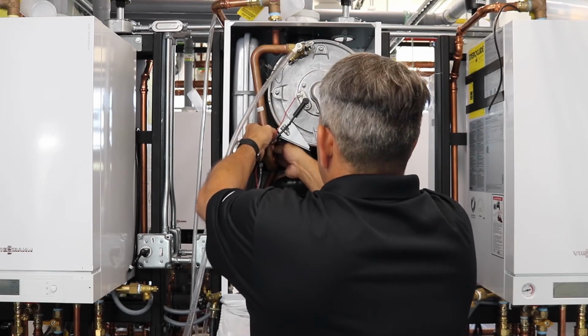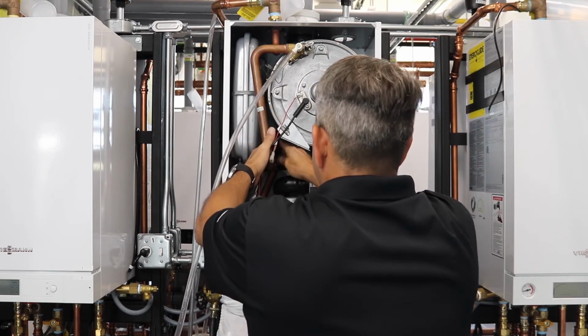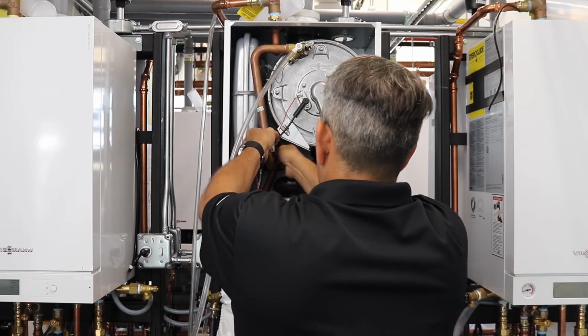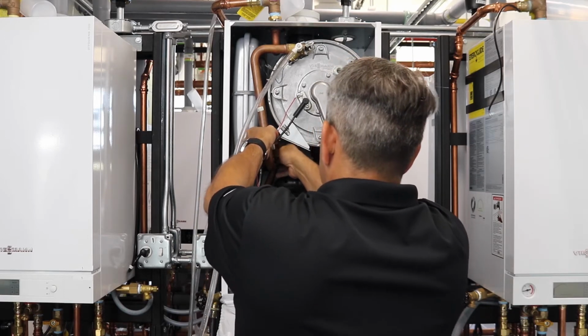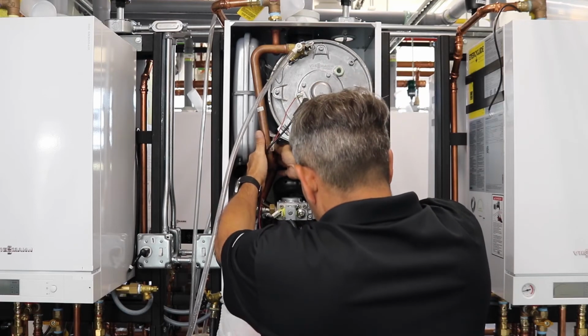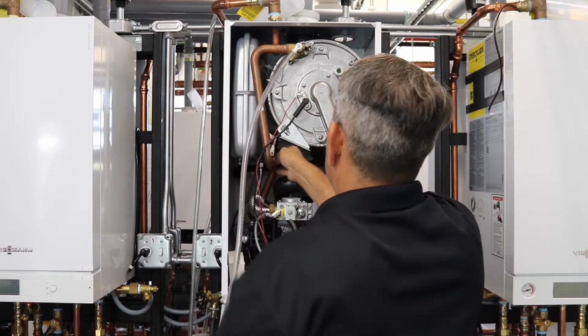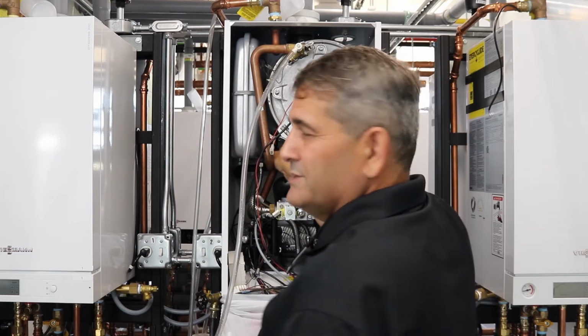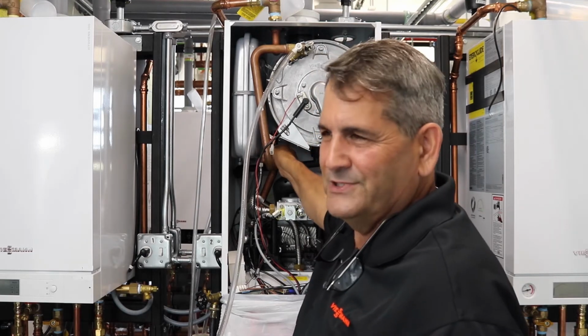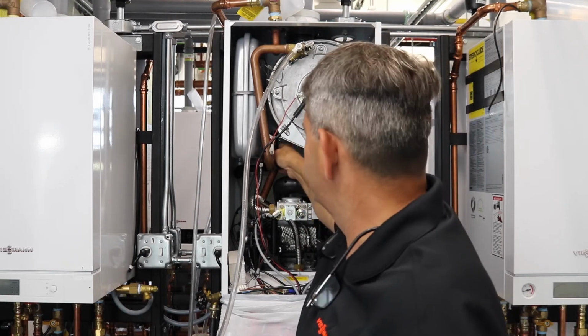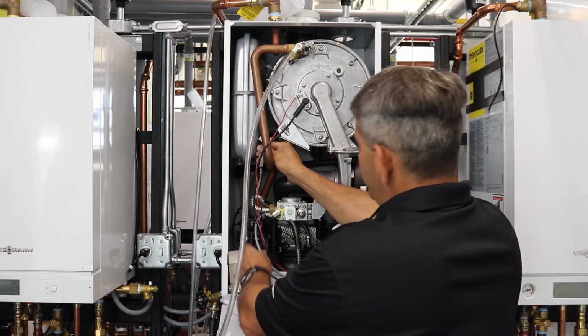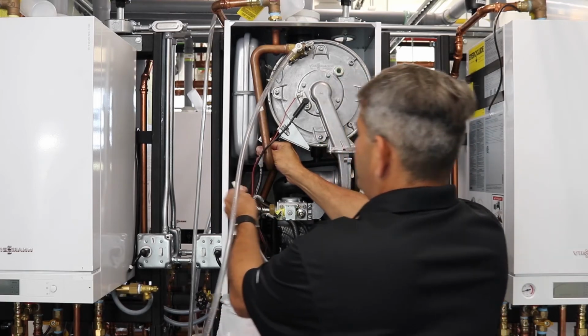That way we know we're going in the right direction. Got our washer in there, or our O-ring, sorry. Just hand tight. You don't have to over crank it. I would just check it before you go. Now we're going to just take that plug 33.